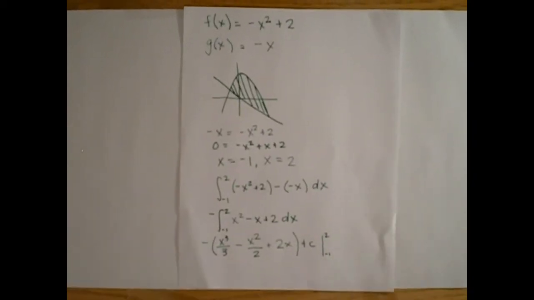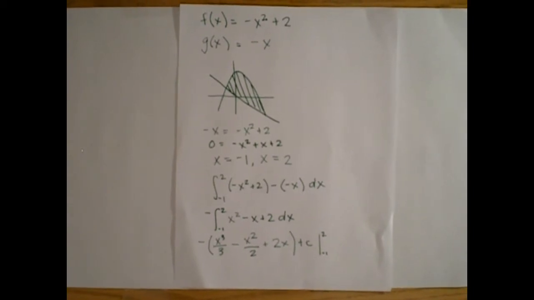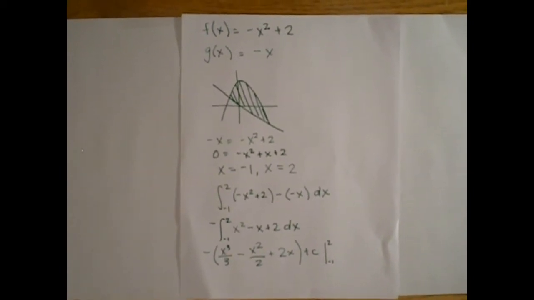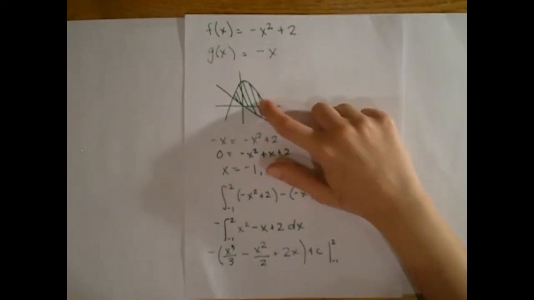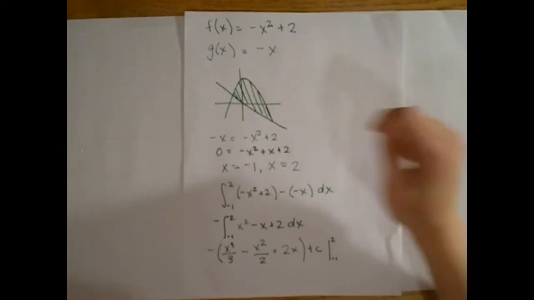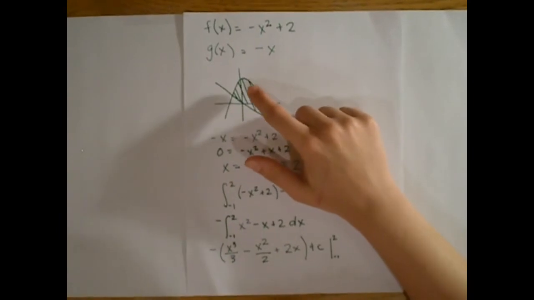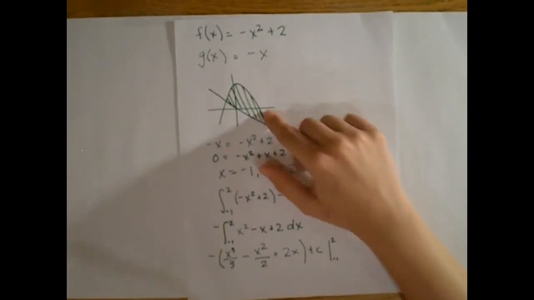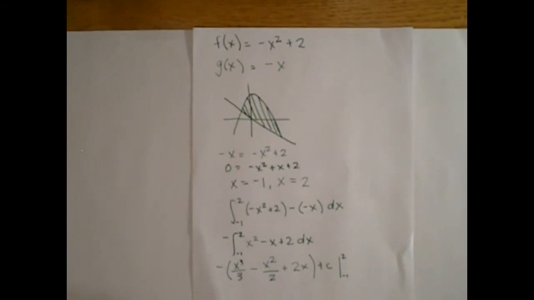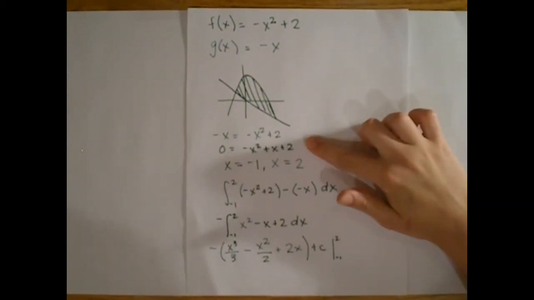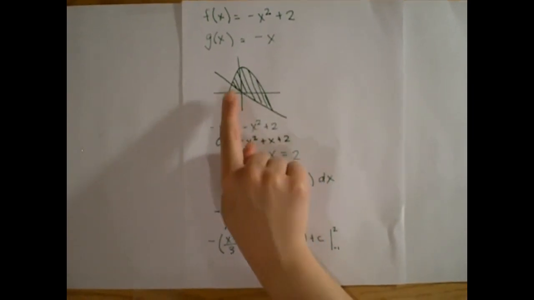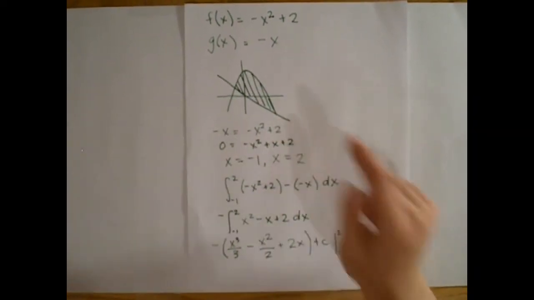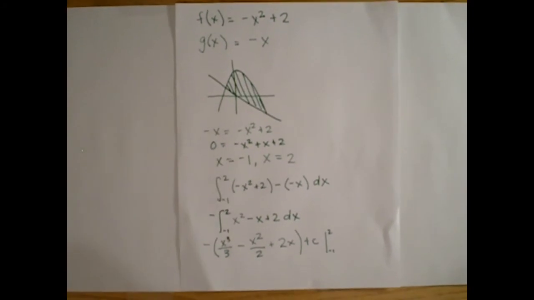For example, if we have f of x equals negative x squared plus 2 and g of x equals negative x, and we want to find the area between these 2 curves, we first want to graph the 2 functions. We find that negative x squared plus 2 is the top function and negative x is the bottom function. We can set these 2 functions equal to each other to find that they intersect at x equals negative 1 and x equals 2. So those are the bounds of our integral.